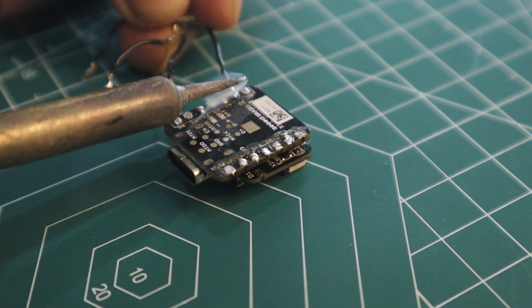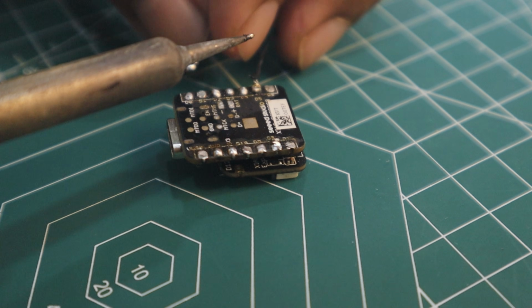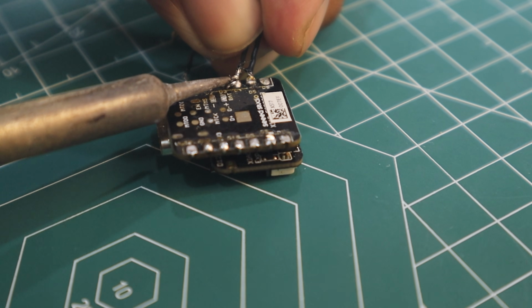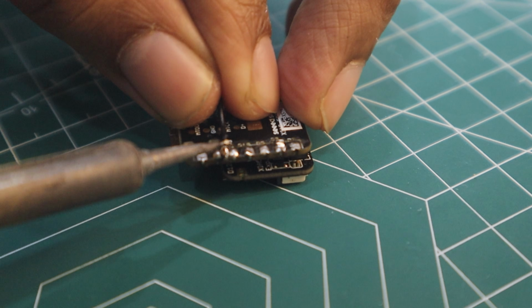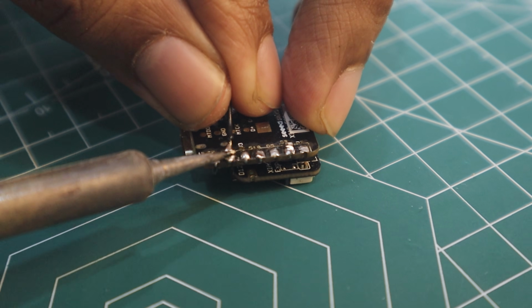Now let's move on to the connections. First, we will connect the RGB LED to the ESP32. The red pin of the LED goes to GPIO 5, the green pin goes to GPIO 4, the blue pin goes to GPIO 3, and the ground pin connects to GND.